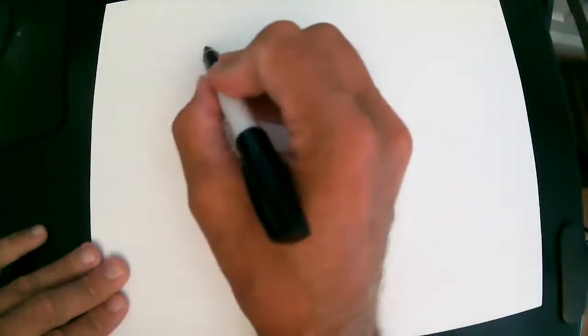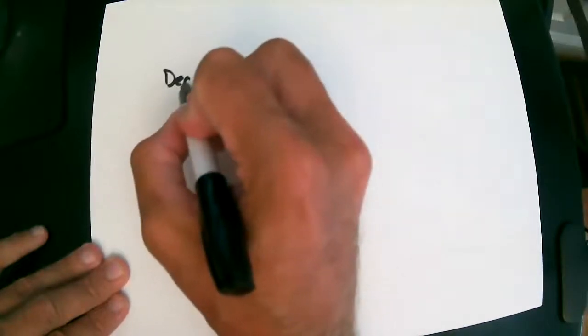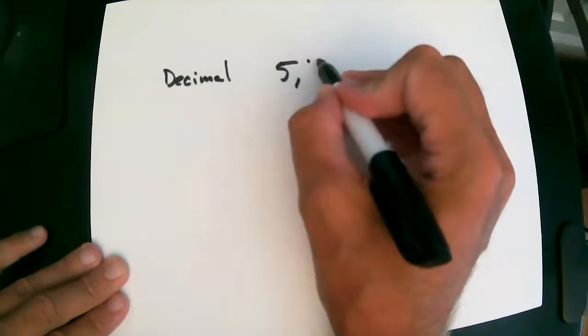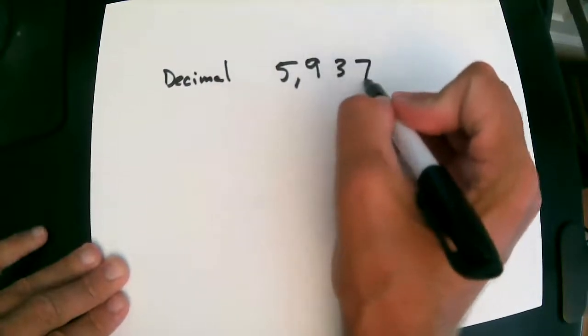But before I do that, I'll just set that aside. Let's go back to decimal again, because we're familiar with it, and look for a pattern that can be helpful. So here's my decimal number. I'm going to take the number 5, 9, 3, 7.